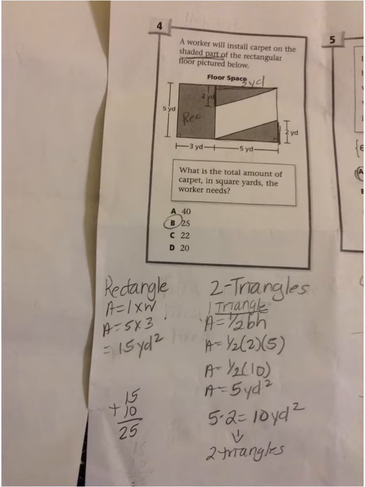So what I did was I looked at the shapes that made up my shaded part, and I recognized that I'm going to have a rectangle and 2 triangles that make up the shaded part. To find the area of a rectangle, you do area equals length times width. If you look at the rectangle, the length and width are 5 and 3. So I did 5 times 3, and I got 15 yards squared, or square yards.